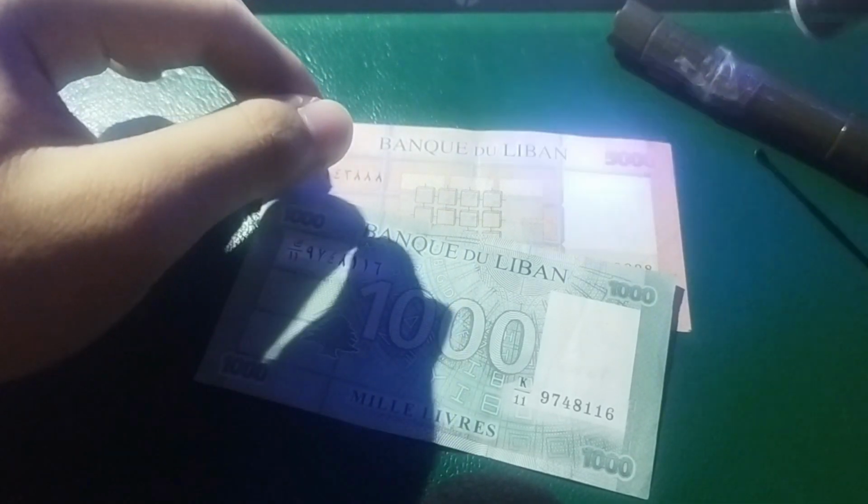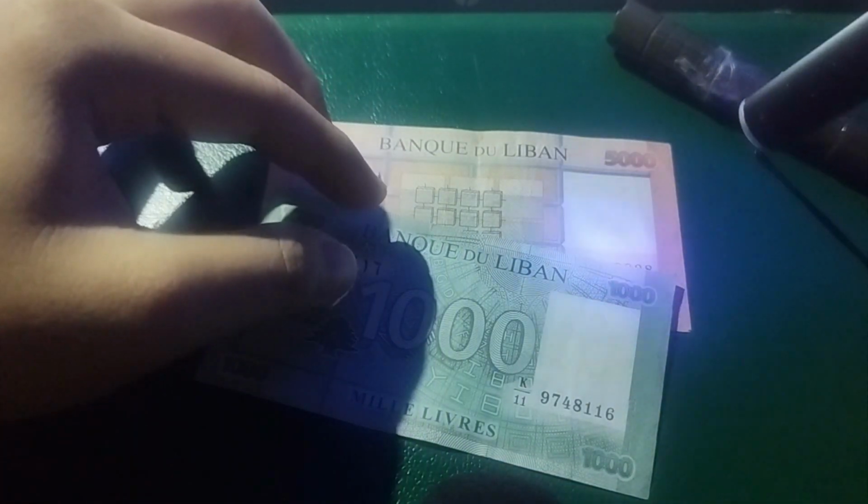Over here on the top right, there is a latent image of the Cedar tree once again. And over at the back, there's a UV feature. So apparently, it's just a denomination sign.